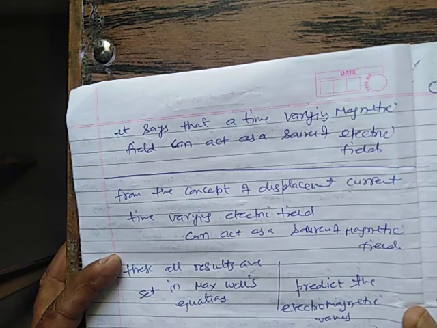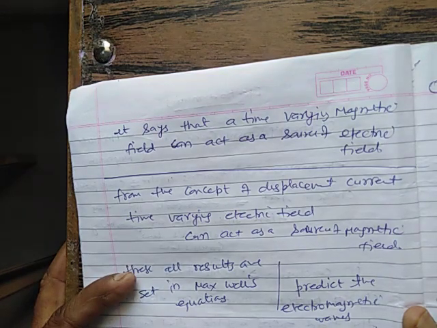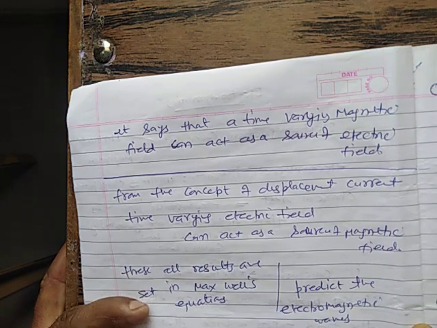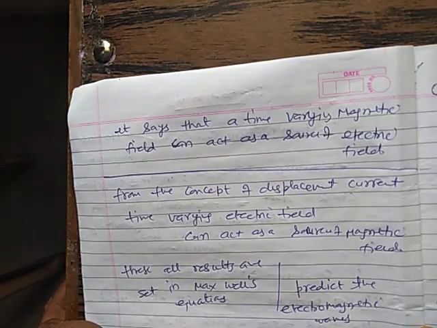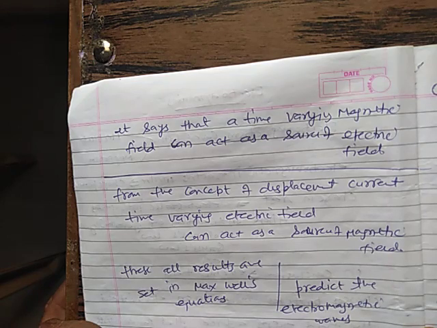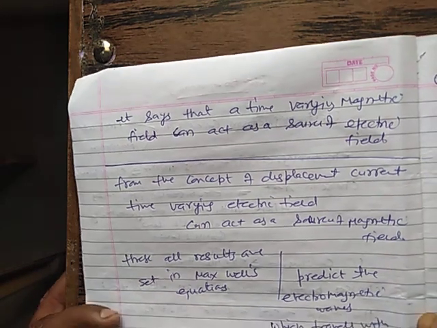It says that a time-varying magnetic field can act as a source of electric field. From the concept of displacement current, a time-varying electric field can act as a source of magnetic field. These results are all set in Maxwell's equations, as we already know, and predict electromagnetic waves which travel with the speed of light, and the theory is known as Maxwell's electromagnetic theory.